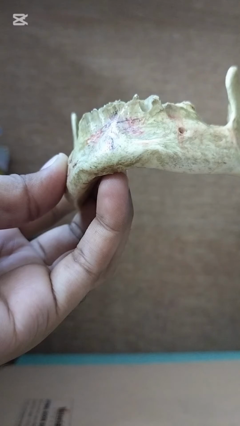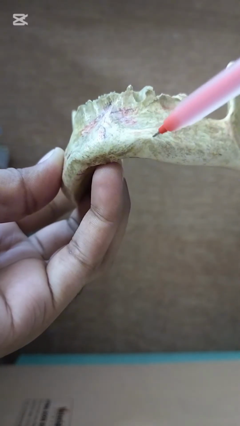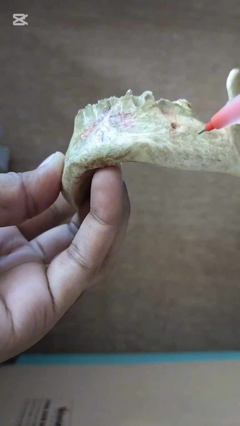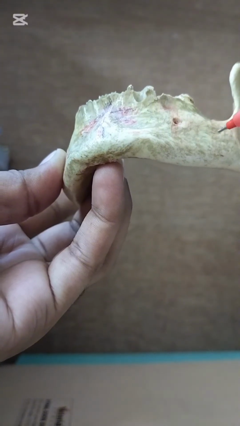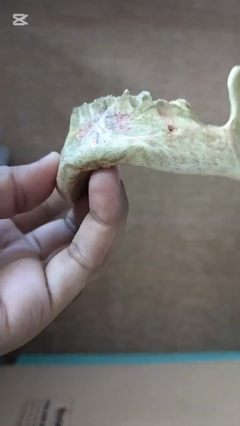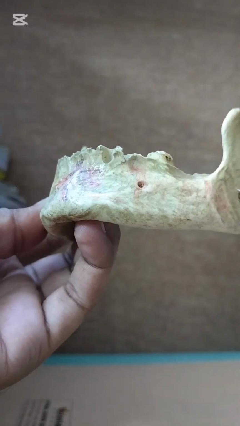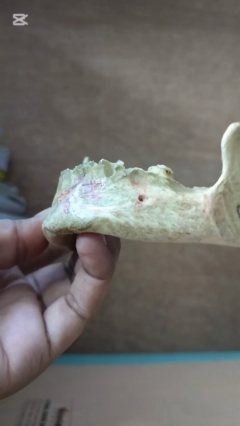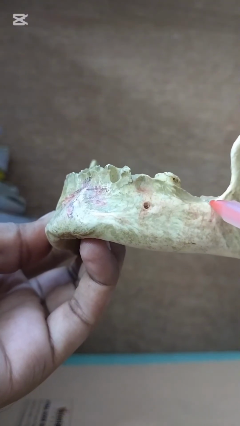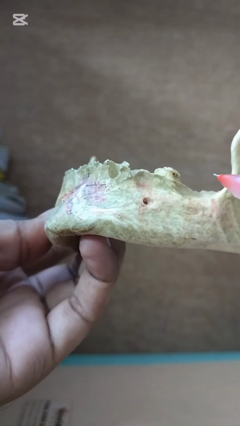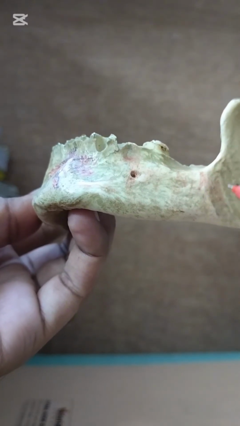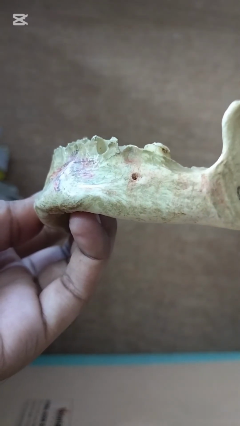Now the oblique line. The oblique line extends from the mental tubercle upward and backward up to the anterior border of the ramus, at the junction of the body of the mandible and the ramus. The external surface below this oblique line is crossed upward and forward by the facial artery, facial vein, and mandibular branch of the facial nerve.